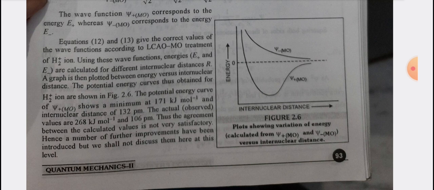The potential energy curve of psi positive MO shows a minimum at 171 kJ per mole and an internuclear distance of 132 pm. The actual observed values are 268 kJ per mole and 106 pm. Thus, the agreement between the calculated values and the observed values is not very satisfactory. Hence, a number of further improvements have been introduced, but we shall not discuss them here at this level.